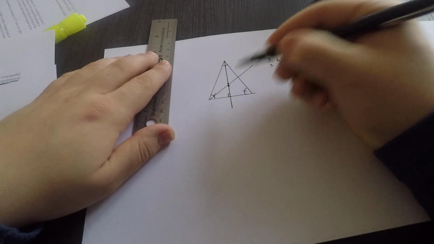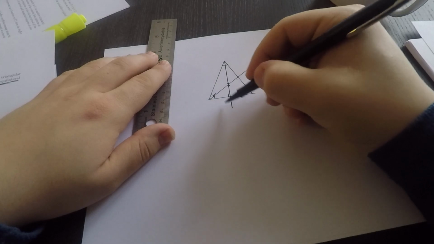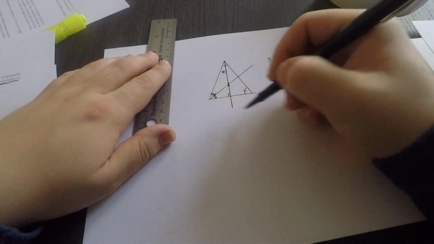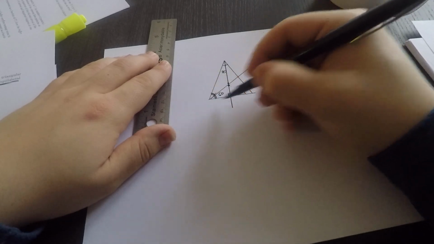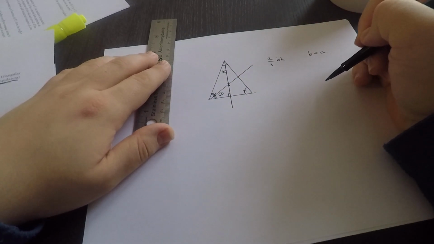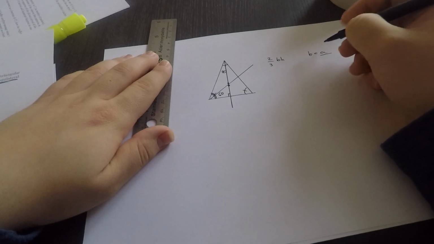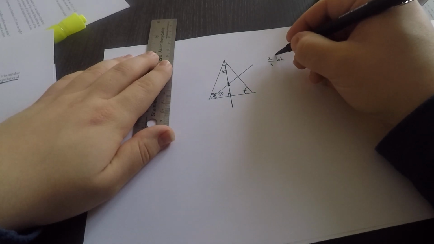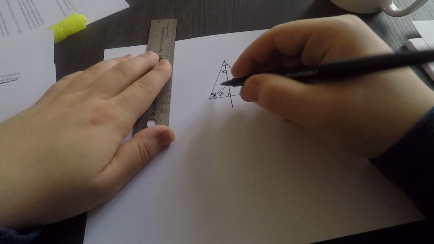So this value makes a right angle triangle. This is again 60 degrees. This will become 30, 60, and there's my right angle triangle. So I have my 2/3 base height. So I know that from this, which is given, I can find the base and height. So I have my base, and now I can find the height using right angle triangles.